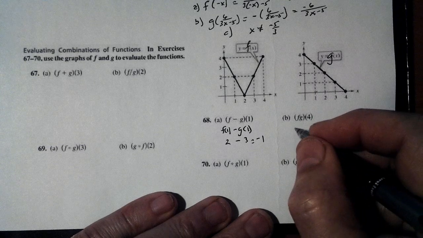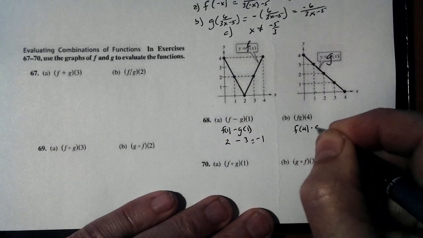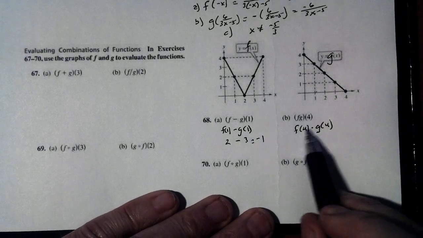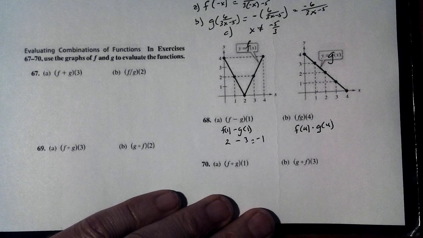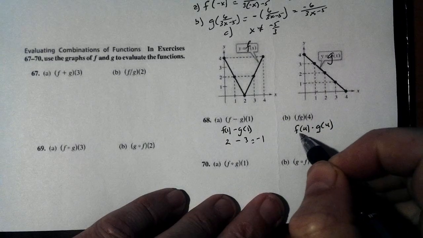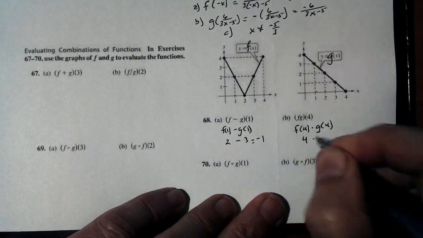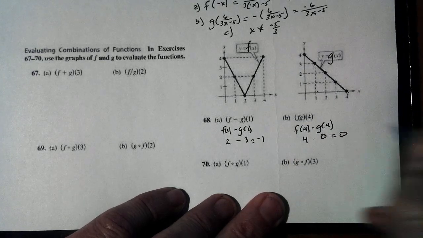These ones are a little bit sneakier, but fg of 4 is f of 4 times g of 4. That's the height of f at 4. That's where we want our thinking to be. We see f of g of, that's a height on a graph. If they give us the graph, it's really important we think of it that way. The height of f at 4 is 4. The height of g at 4 is 0. We get 0.